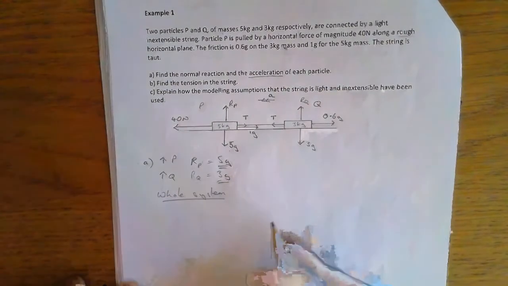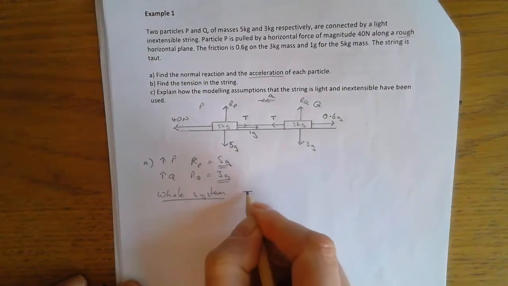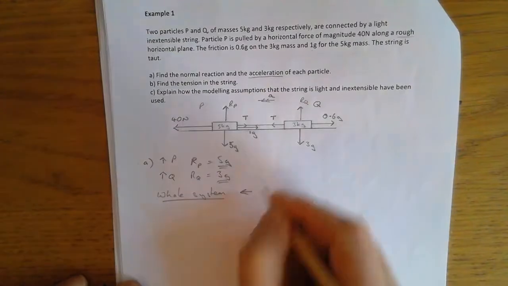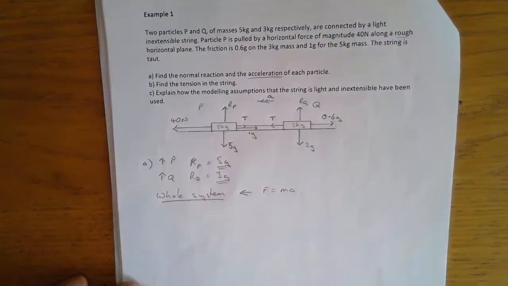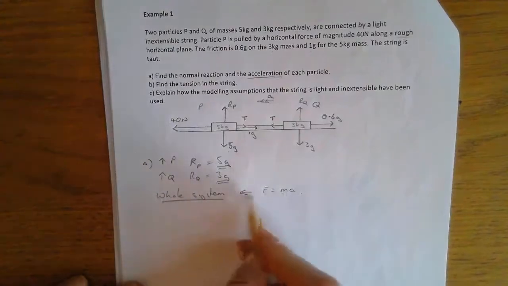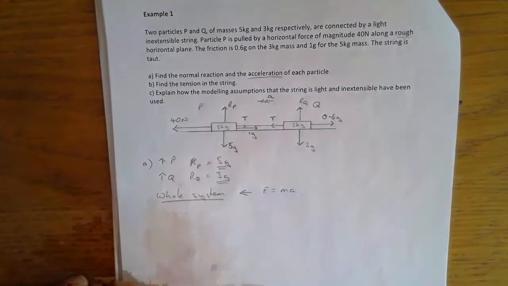Okay, and I'm going to go this way because that is the direction of the acceleration, and I'm going to apply Newton's second law. So I'm saying what I'm doing it on, which direction I'm going, and what I'm doing. Okay, so those are the kind of three things we need to state when we're resolving.